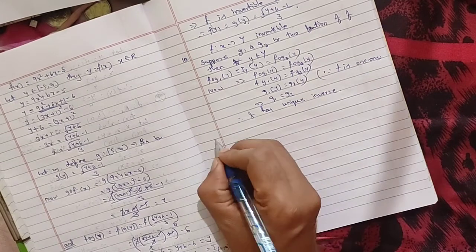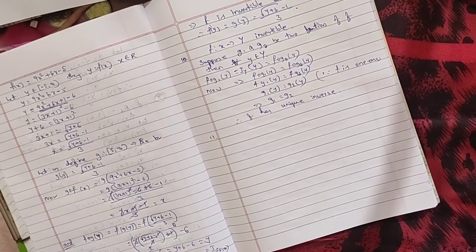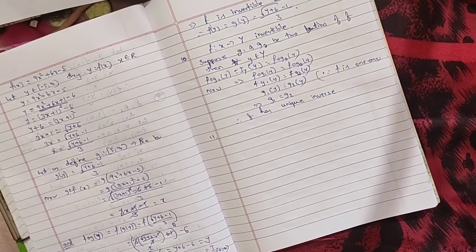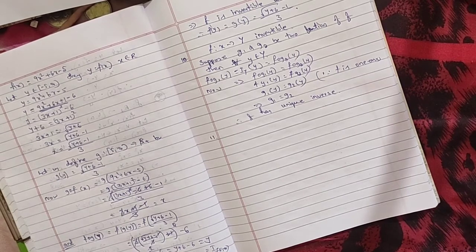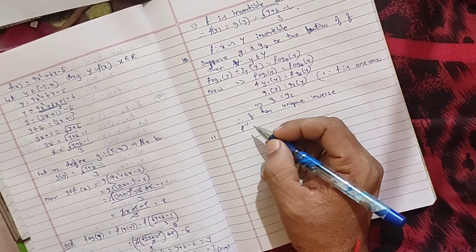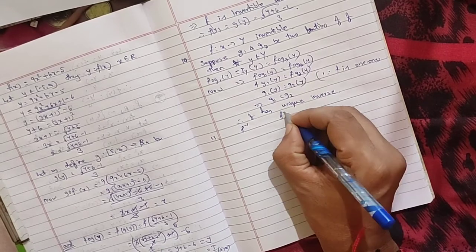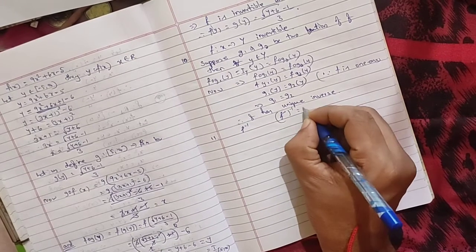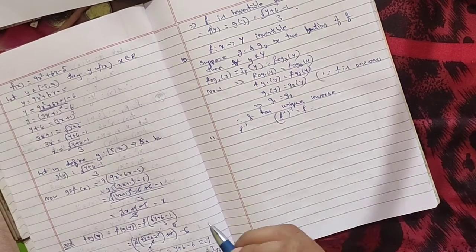Now the next one is the 11th question. Consider f from {1, 2, 3} to {a, b, c}, given by f of 1 equals a, f of 2 equals b, f of 3 equals c. You can see that question in the textbook. Find f inverse, and also show that f inverse of inverse equals f. You already studied in sets that the complement of a complement is the set itself, right?